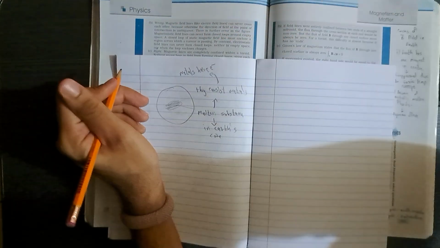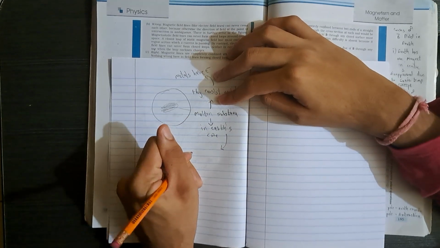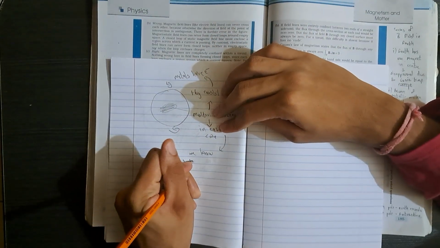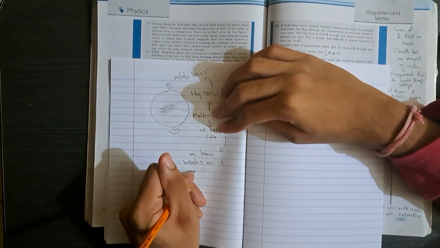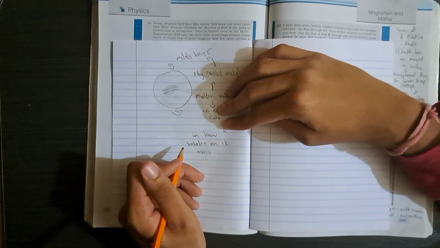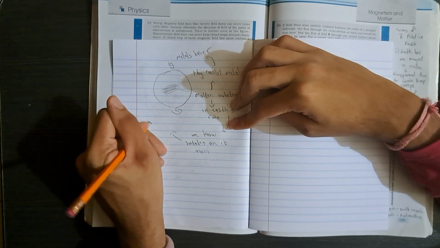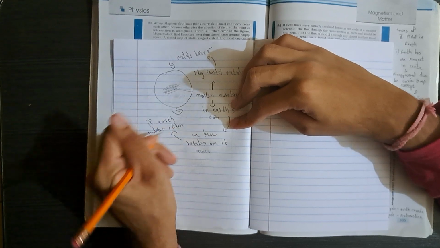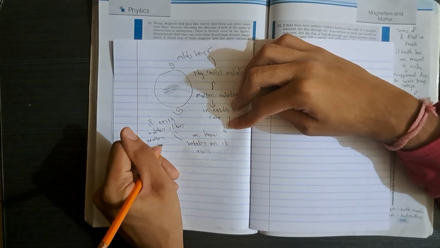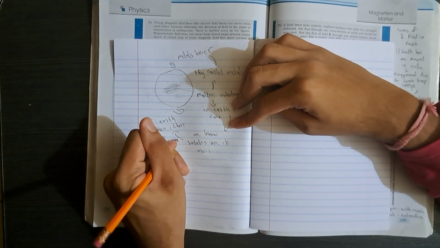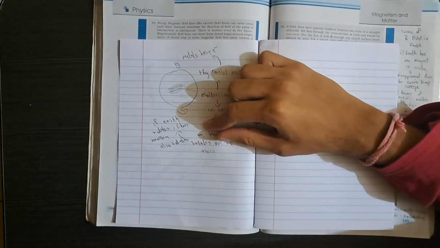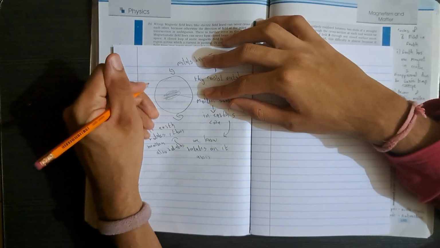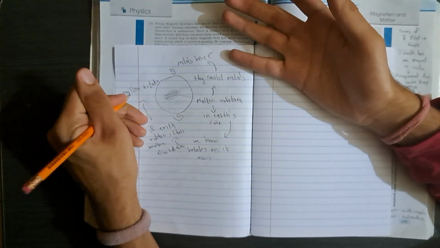So we know Earth rotates on its axis. If the Earth rotates, then the molten also rotates, and if the molten rotates, the electrons also rotate.